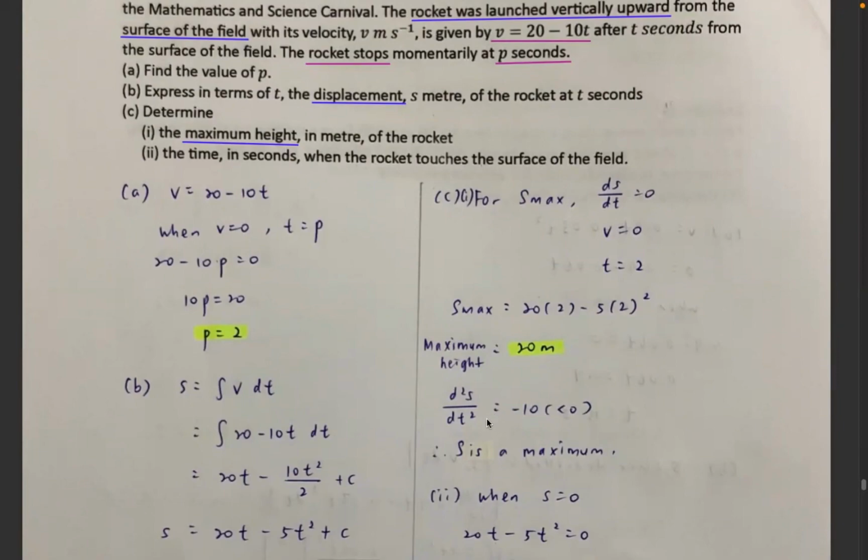After that, please prove that the height is really maximum by doing d2s/dt squared. So let's check. ds/dt is v. So v, this is actually ds/dt, 20 minus 10t. And now you want to do d2s/dt squared. That means you have to differentiate the velocity function. So after we differentiate, we have answer negative 10. When d2s/dt squared is a negative number, that means you prove already the height is a maximum.